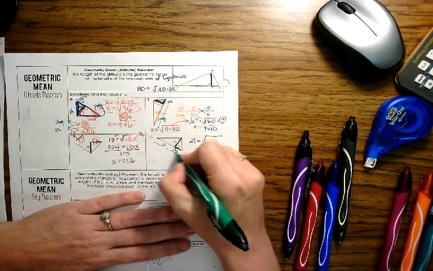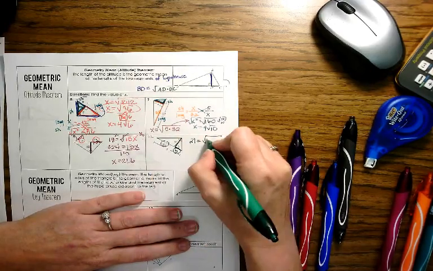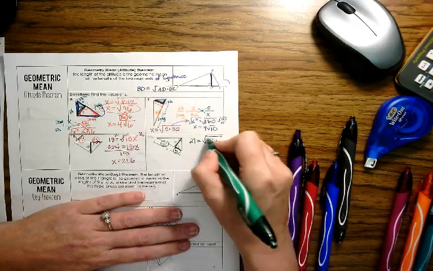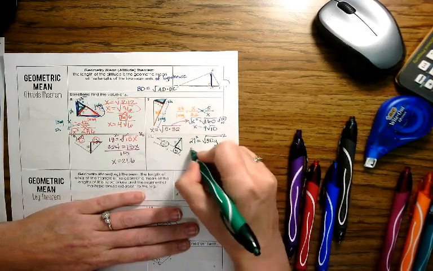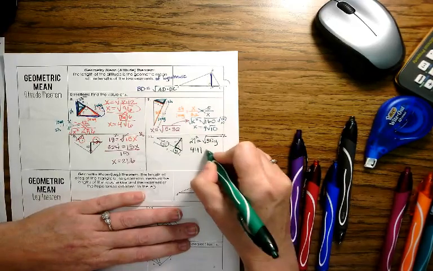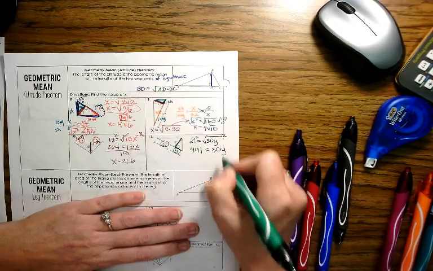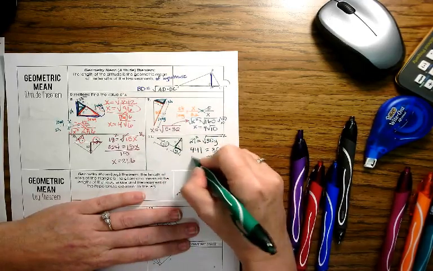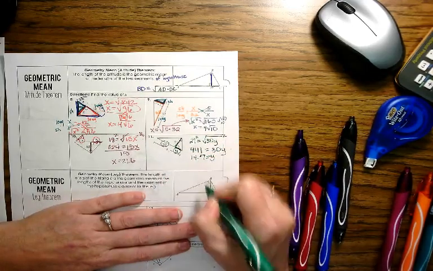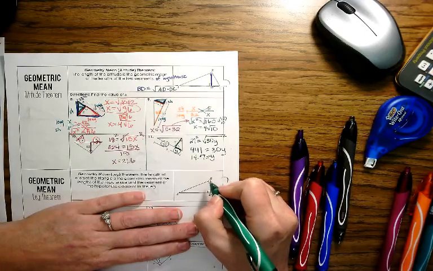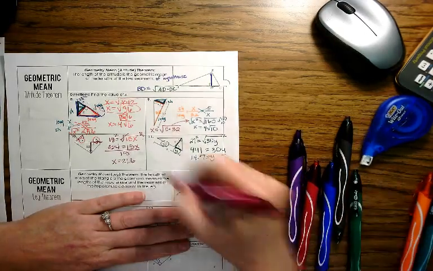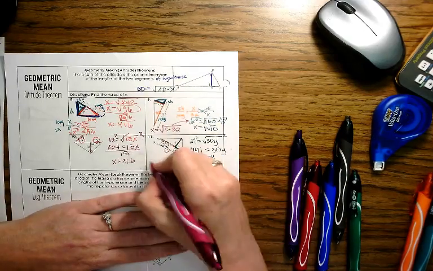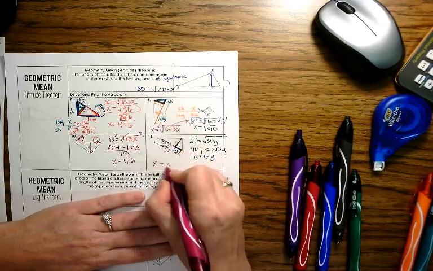And so when I solve this by squaring it, 441 is going to equal 30y. And so this little piece I didn't know is going to be about 14.7-ish. Okay? But that's not what I was wanting. I was wanting x, which is the whole hypotenuse here. So x, I'm going to have to do 30 plus that 14.7, which comes out to be 44.7.